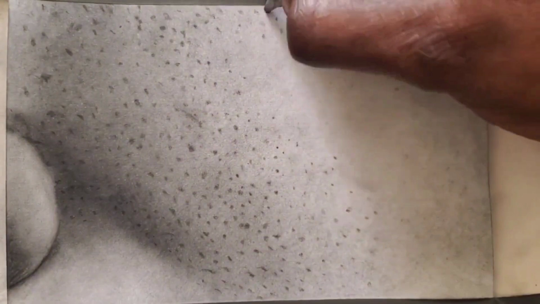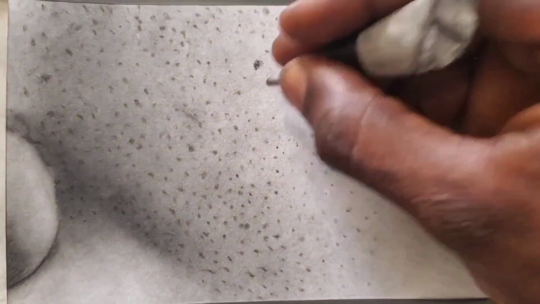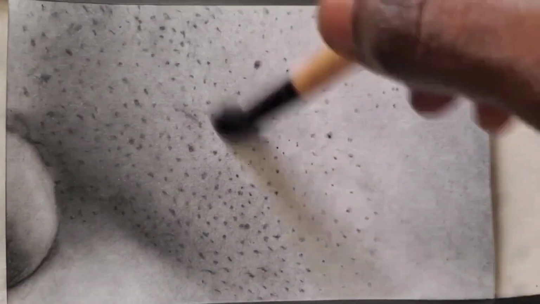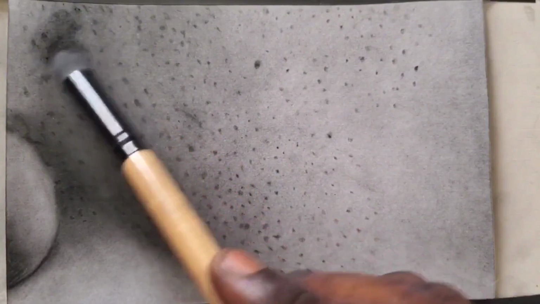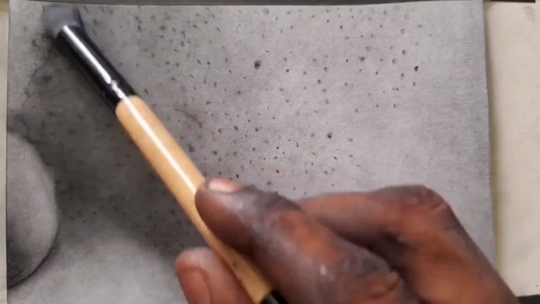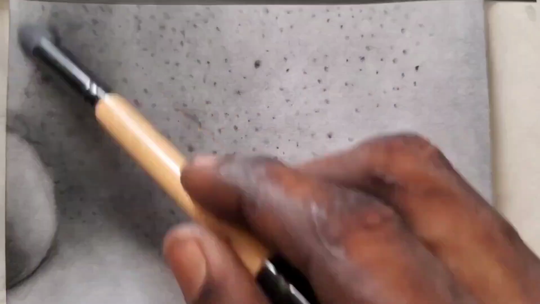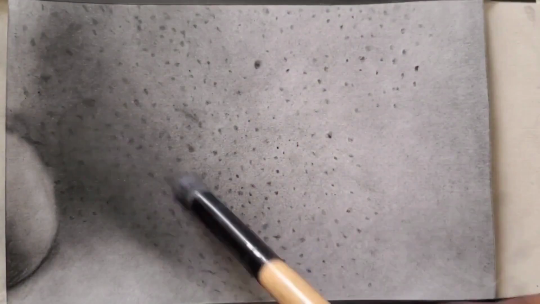I dip the blending stump into charcoal dust or graphite dust and I start placing it on the picture. But I'm actually using charcoal dust, so I have to blend it again. You should always try to blend over again. You can add charcoal dust to make it darker. You can see that is exactly what I'm doing here. I dip it in the charcoal dust and place it again because the foundation isn't solid enough. I have to make it solid. So I'm trying to make it solid.